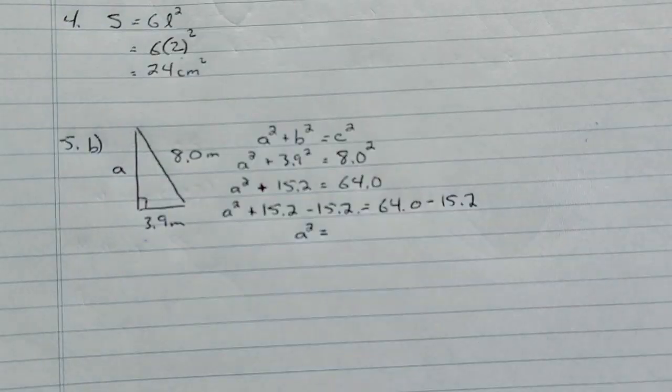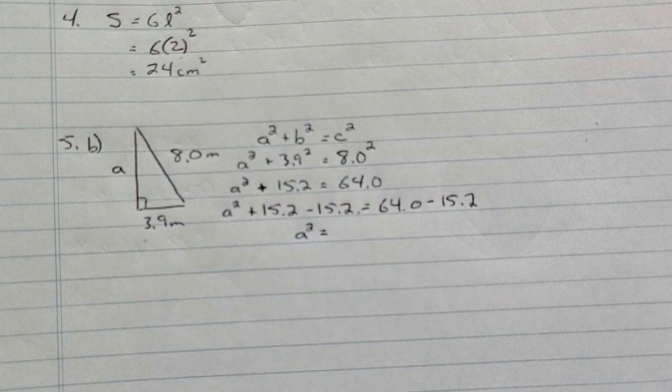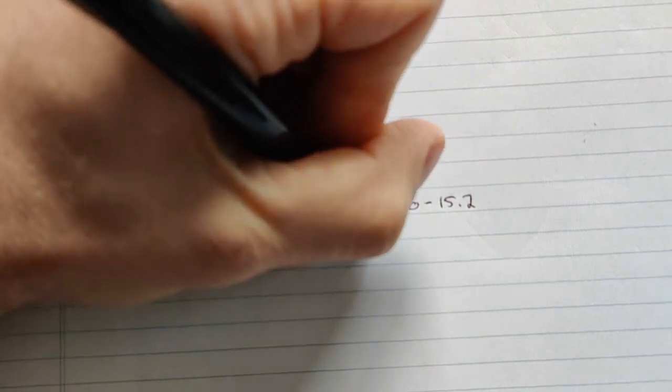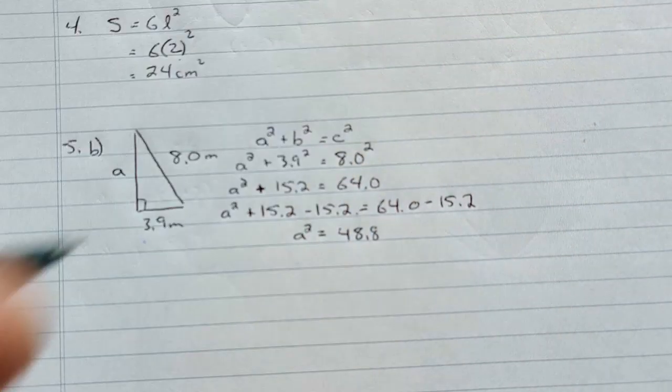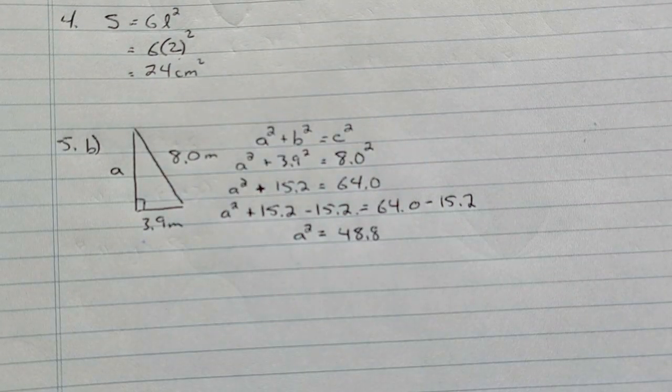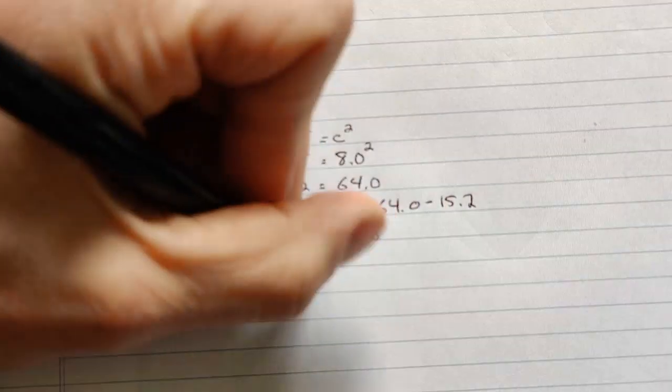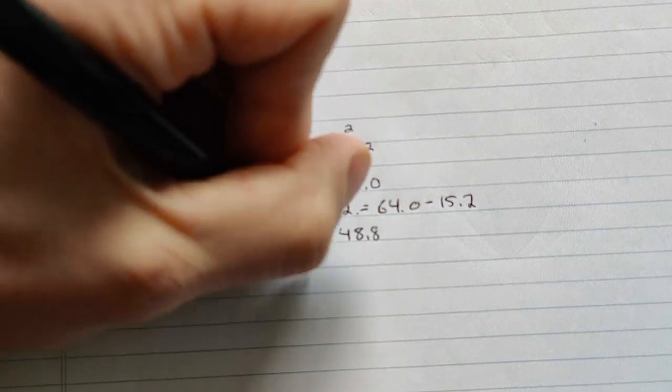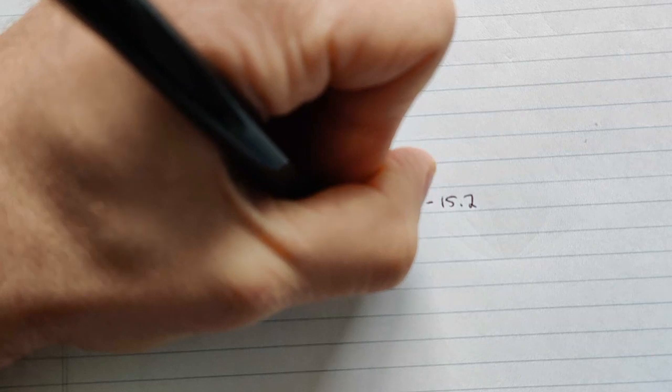On the first side, you're just going to get a squared left over. And then 64 minus 15.2 is going to give you 48.8. And now the last step is that we got to take the square root of this. So we got to take the square root of a squared. That's the opposite. And how we get rid of it, we take the square root then of 48.8.